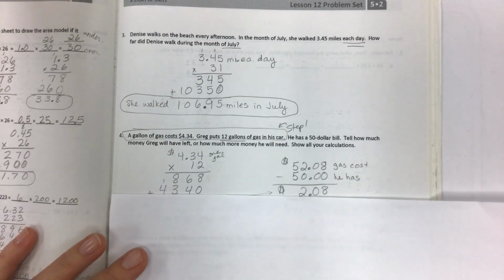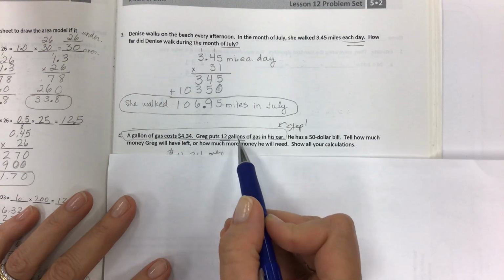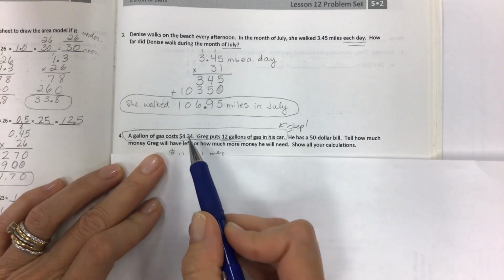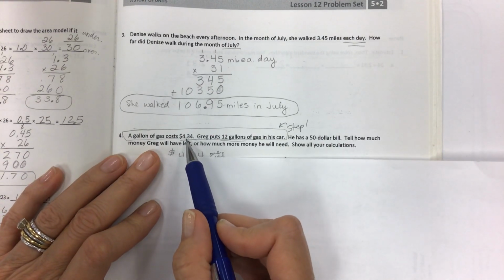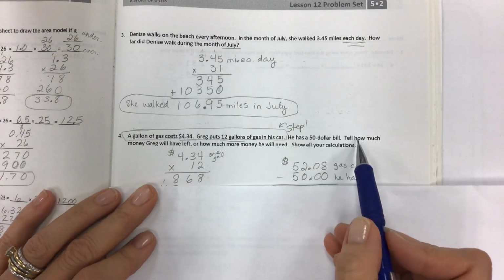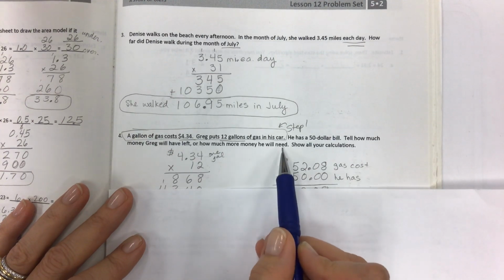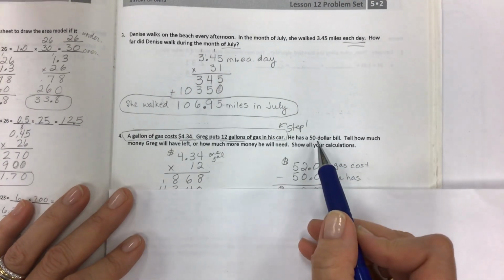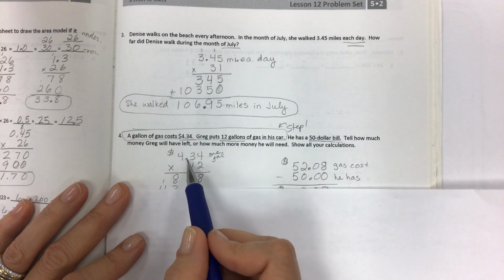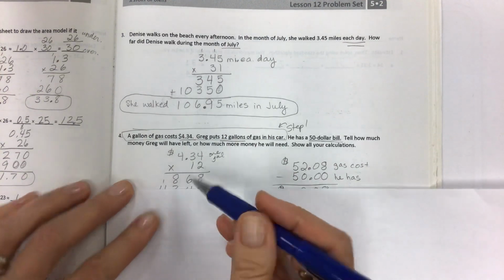Next one. Gallon of gas costs $4.34. Greg puts 12 gallons of gas in his car. Look, step 1. Okay, here's what it's going to cost. $4.34 times 12. He has a $50 bill. Tell how much money Greg will have left or how much more money he will need. So this is a does he have enough money with $50. So figure out what it costs, $4.34 per gallon times 12 gallons.